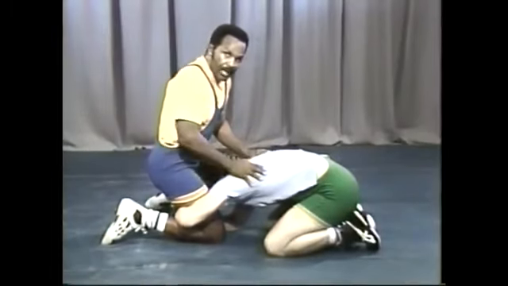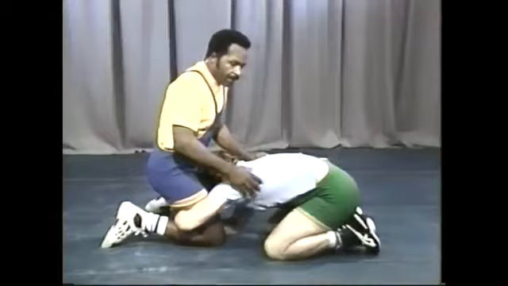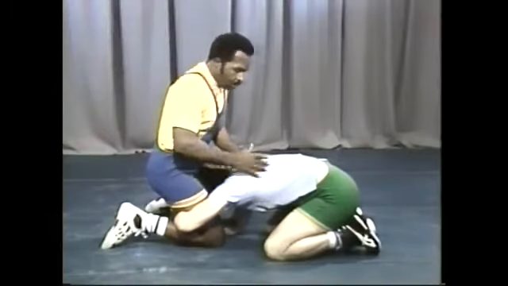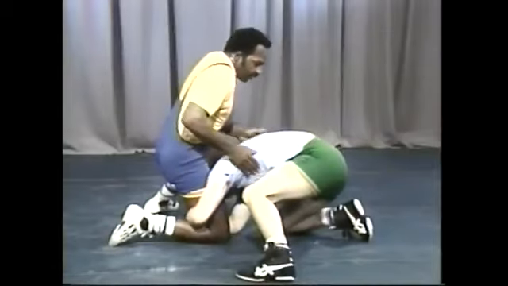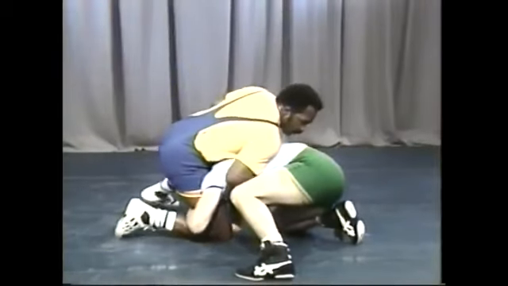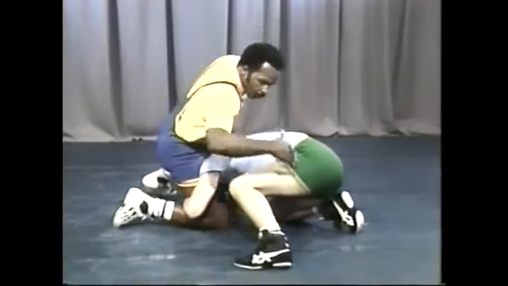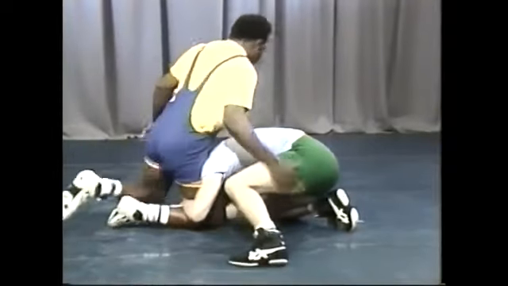In both of these situations, you can work yourself into a 2 point situation. For instance, say he steps up with the outside leg. Okay, number one, you want to stand fairly tight to him. You want to control his hip here. When this happens, you're going to reach behind his knee. You're going to take the other leg.